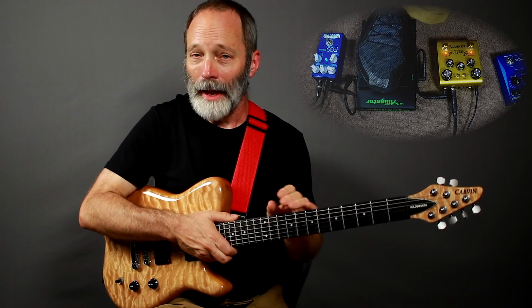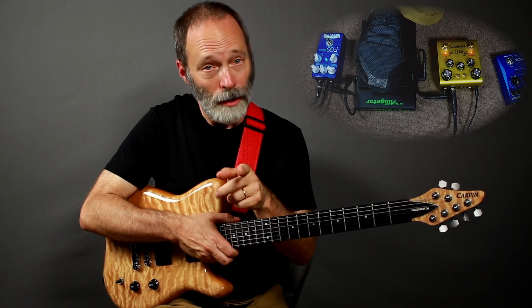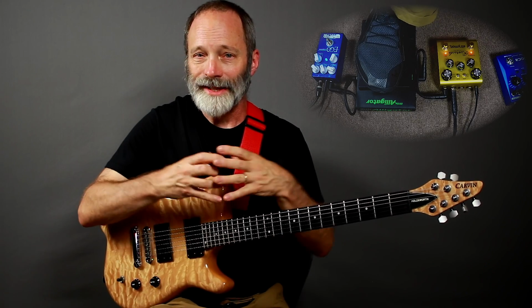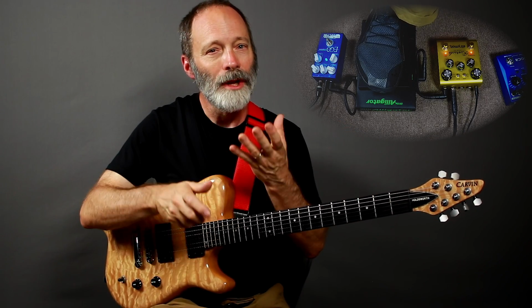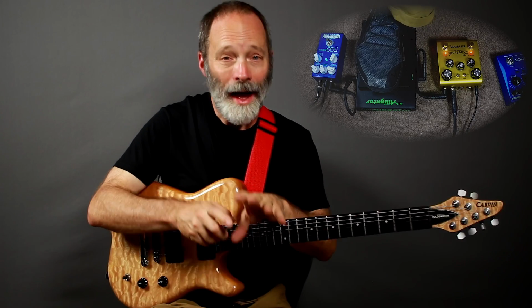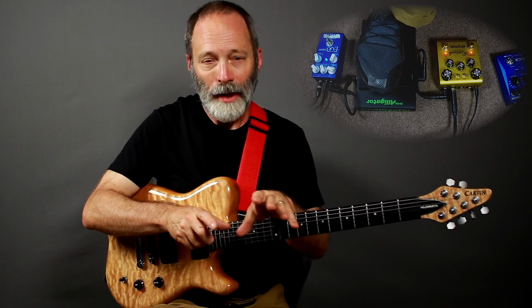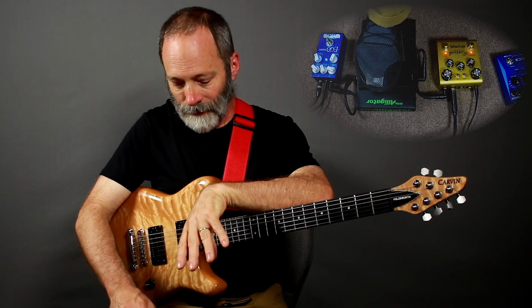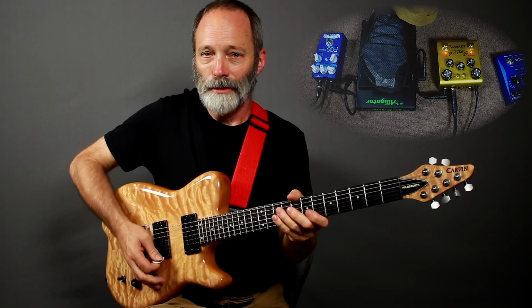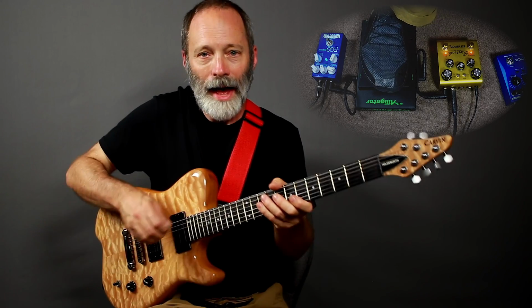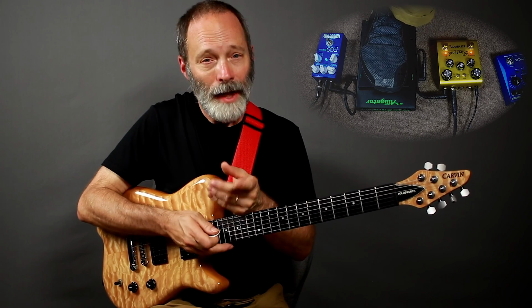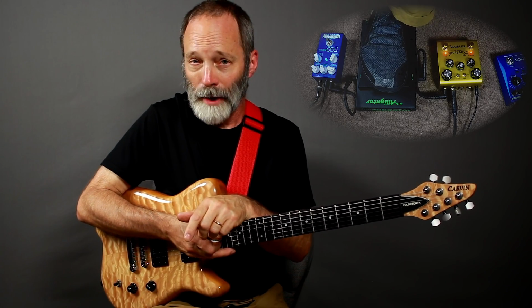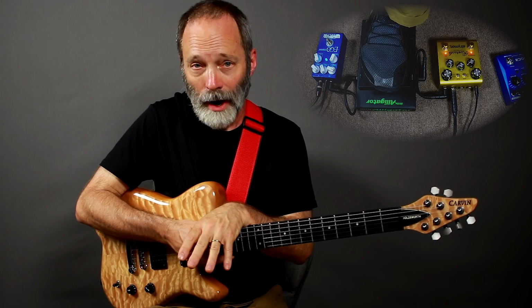Well, I think it depends on the sound that you're looking for. If you want a more consistent gain structure without the distortion level going up and down, then put your volume pedal after the distortion or overdrive. If your overdrive reacts well to volume controls and things like that, and you want that variable distortion level, then you might want to consider putting the volume pedal before your overdrive.